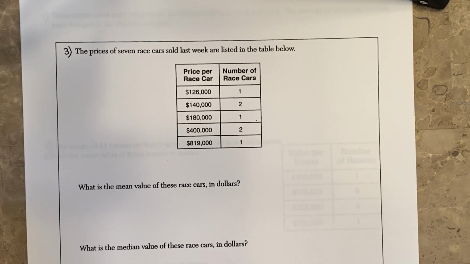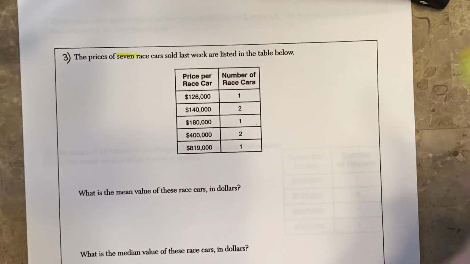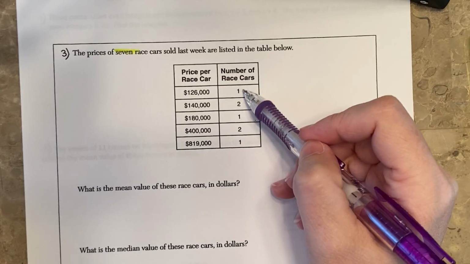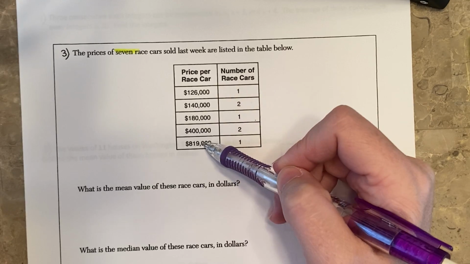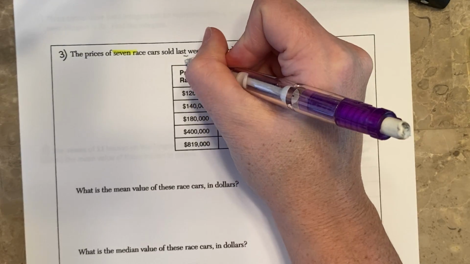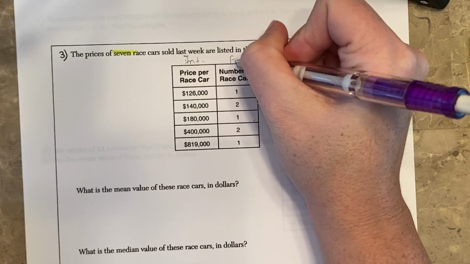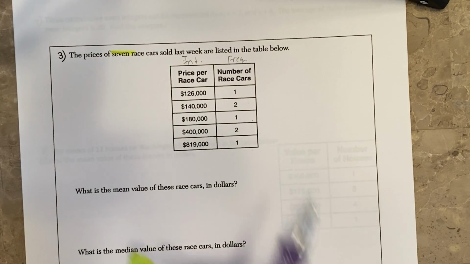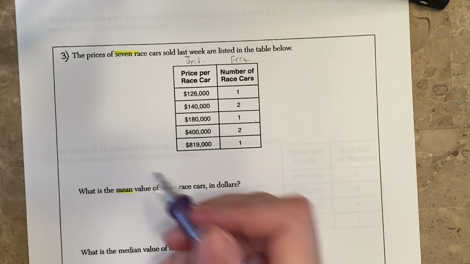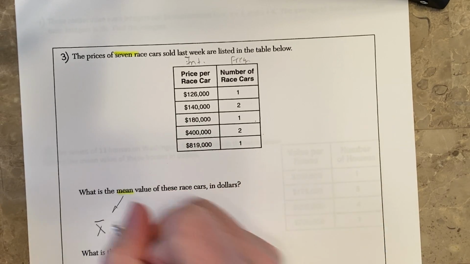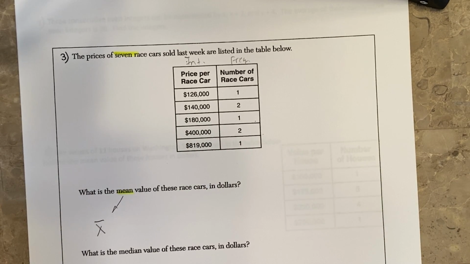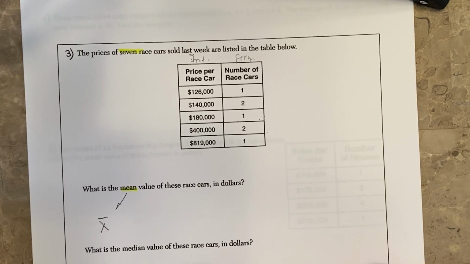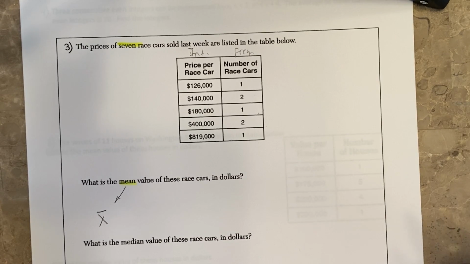So the prices of 7 race cars sold last week are listed below. So you have the price of the cars, this would be your interval, and this is your frequency, the number of cars. Okay, so we want to start with the mean value. So mean is the average, that is your X bar. Okay, I'm probably going to show a little less work on these ones now that we've done a couple.